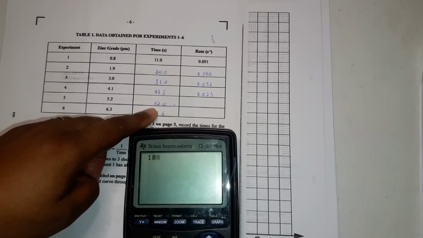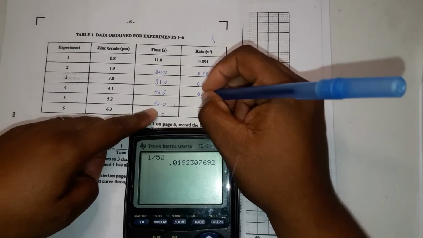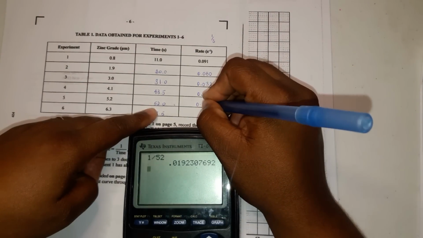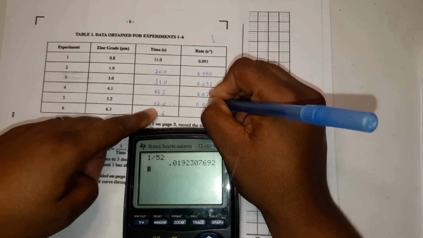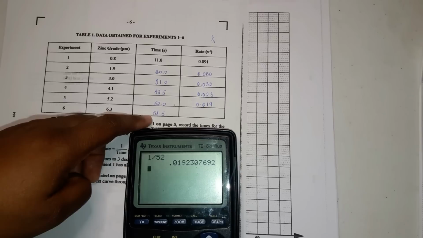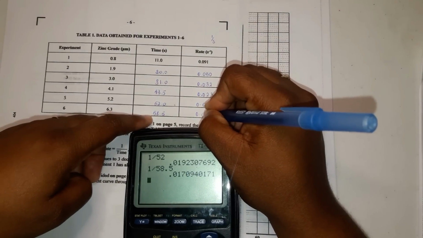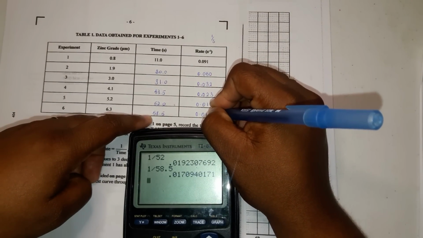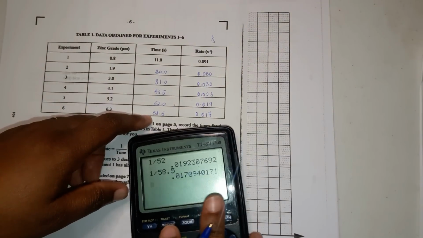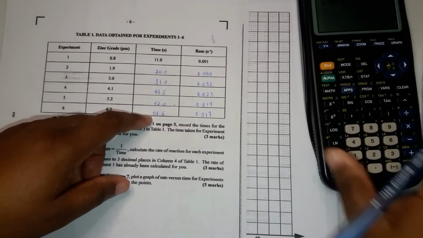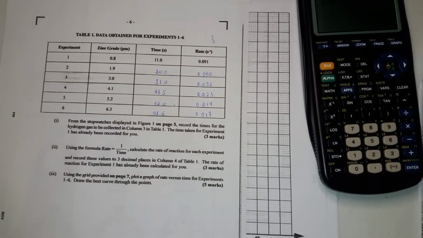And then 1 divided by 52, 0.019. And then 1 divided by 58.5. That will give us 0.017. So pretty much we have that.